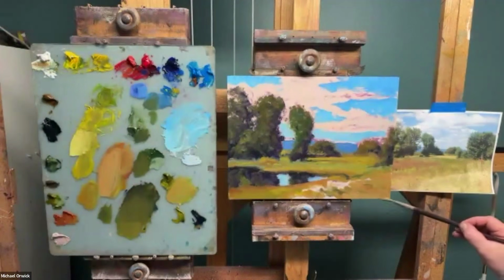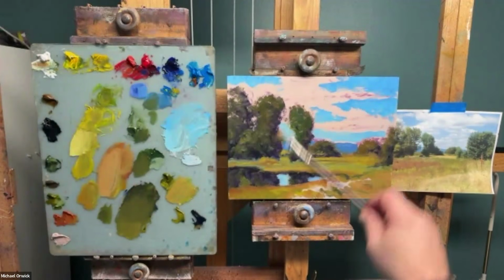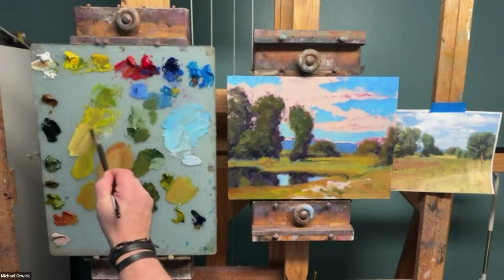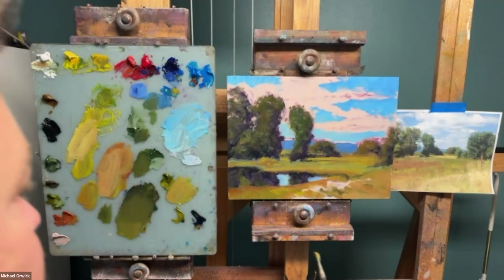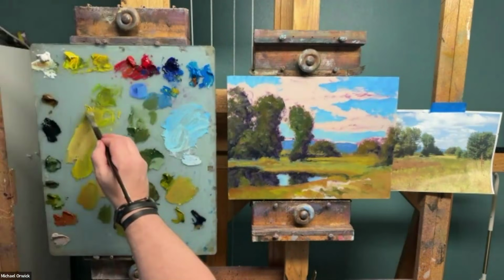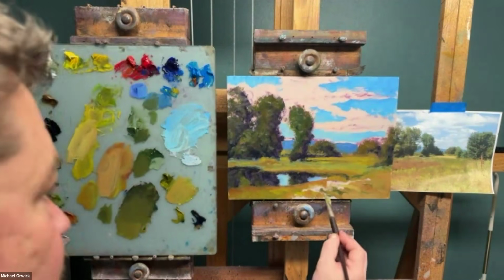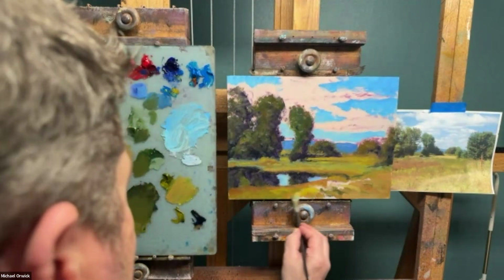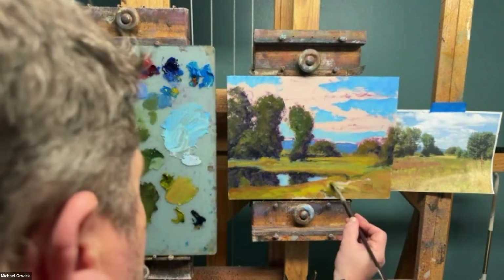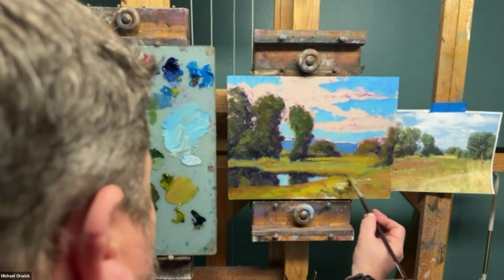Then if I wanted to get really impressionistic and thick and juicy with this, I can definitely start loading up the brush once I know where I actually want that brush stroke, right? If I race to that too early and put it in the wrong spot, it can be a big old headache to move, unless you use your palette knife and scrape it back off.